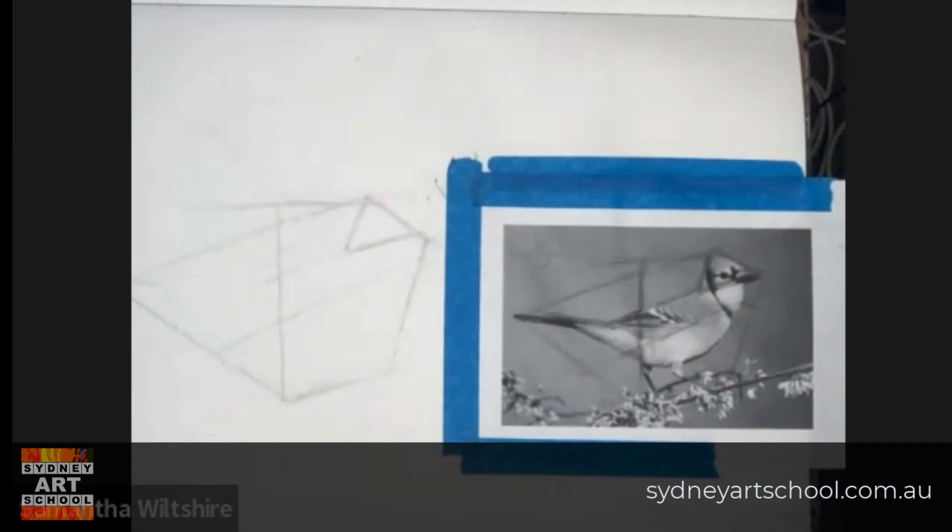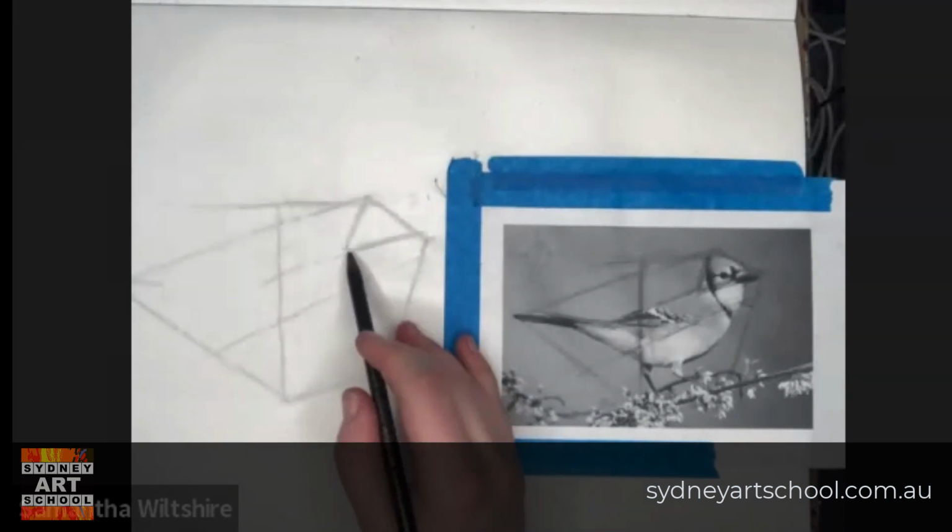You also absolutely do not need to be quite as meticulous as this. I'm really taking this bird to the extreme today to show you just how much you can consider proportion when you're doing this, if you would like to. But again, if you have more of a loose style, or if you're not so worried about this bird looking exactly identical, you may not have to go to the same lengths as me.